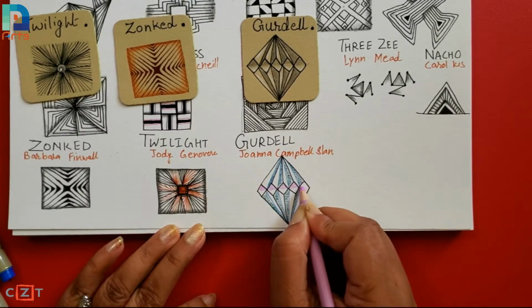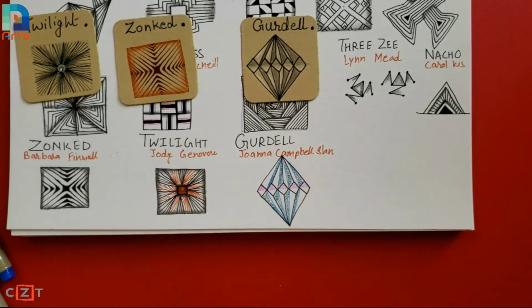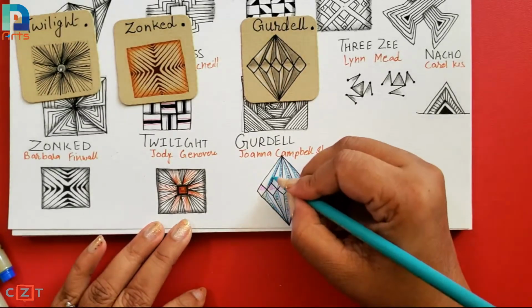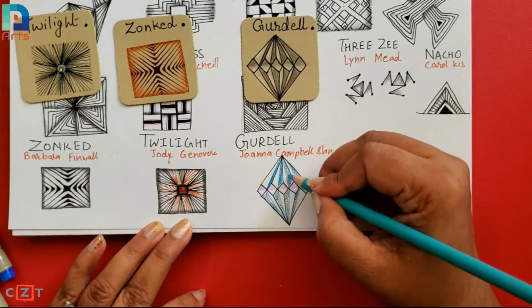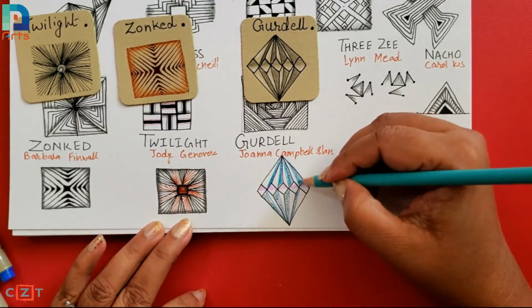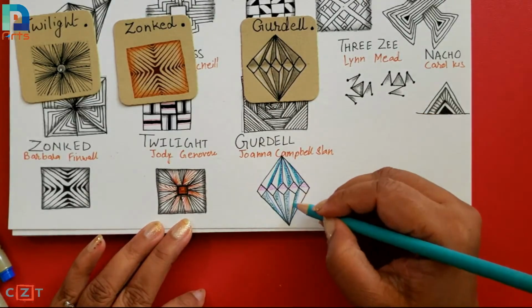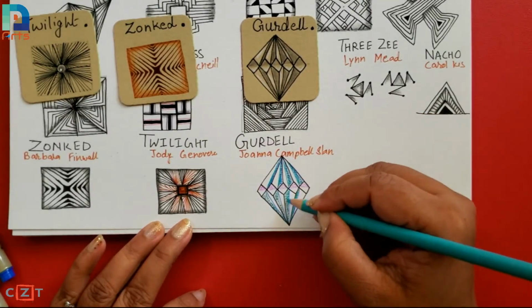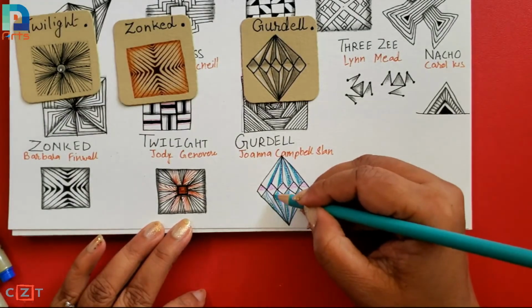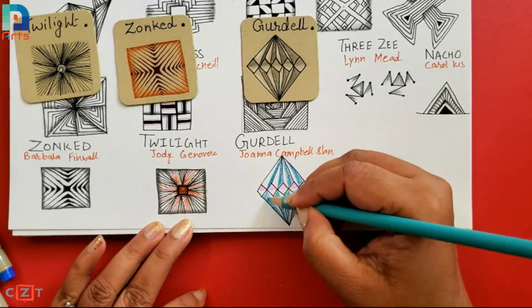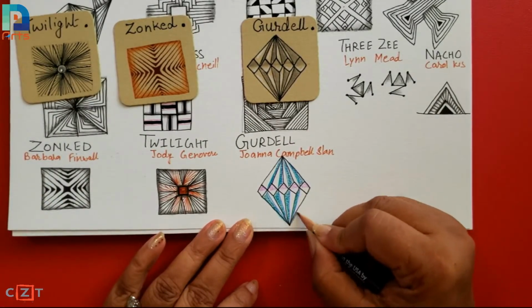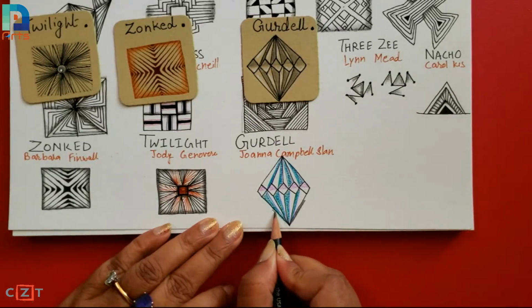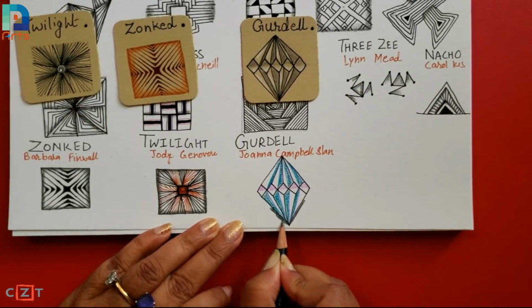Or give them shading. This is the tangle Gurdell by Joanna.